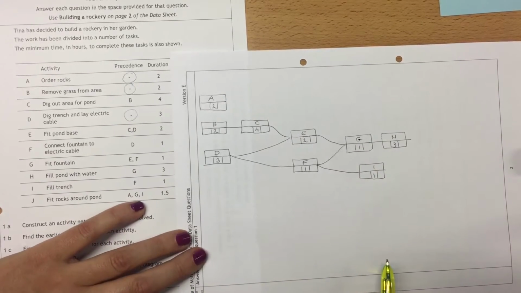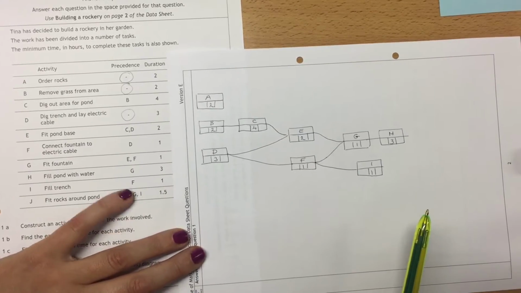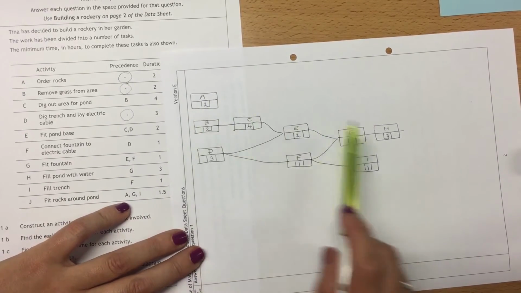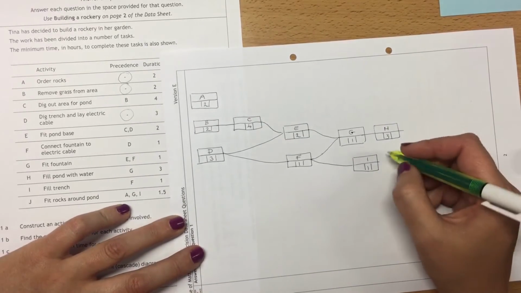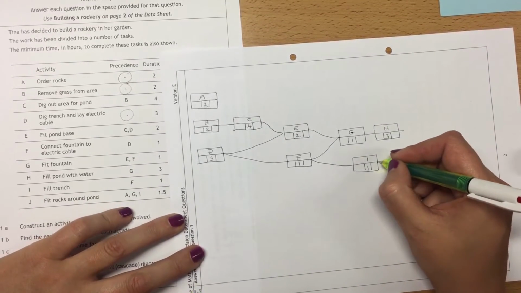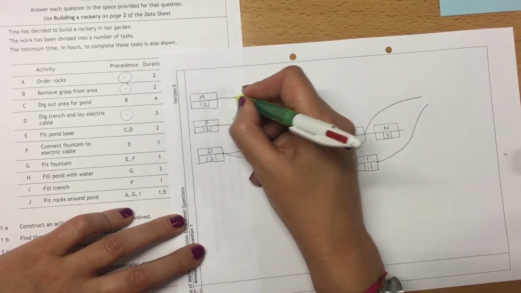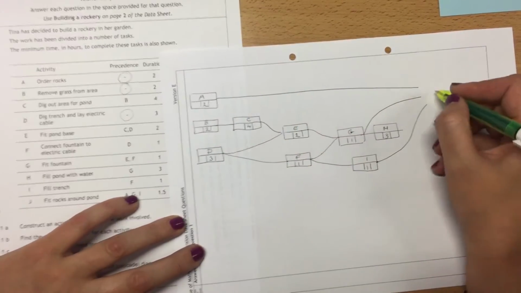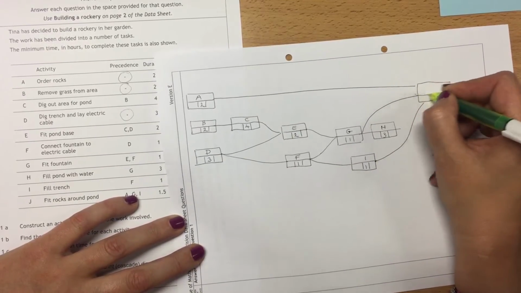And then lastly we've got J. And J has to wait for A, right back here, G and I. So we've got I, G and A, and all of those are going into J. So this is the top layer.